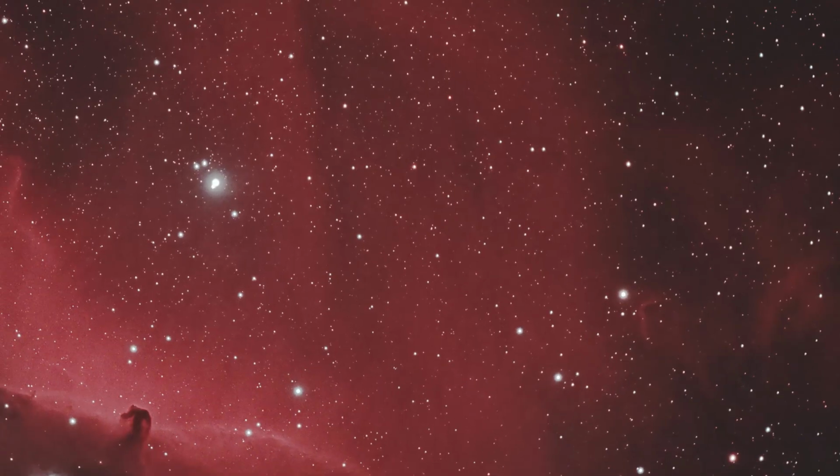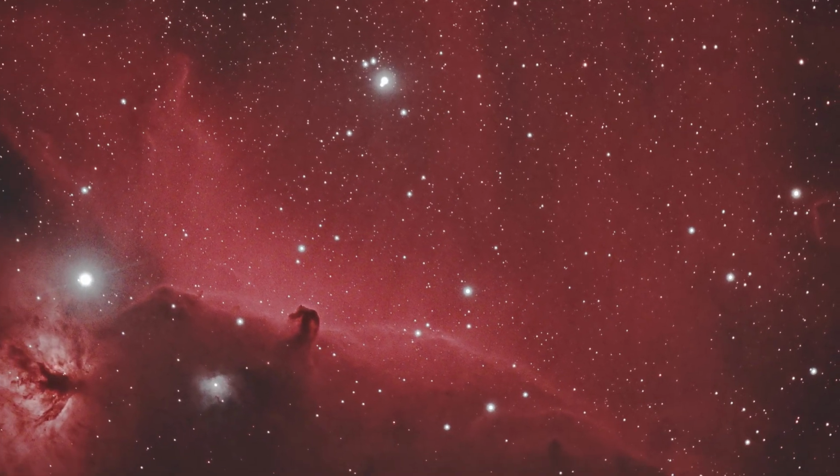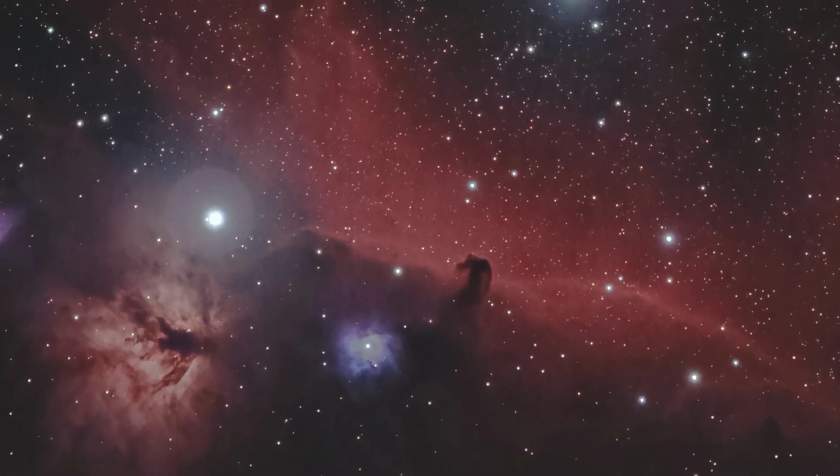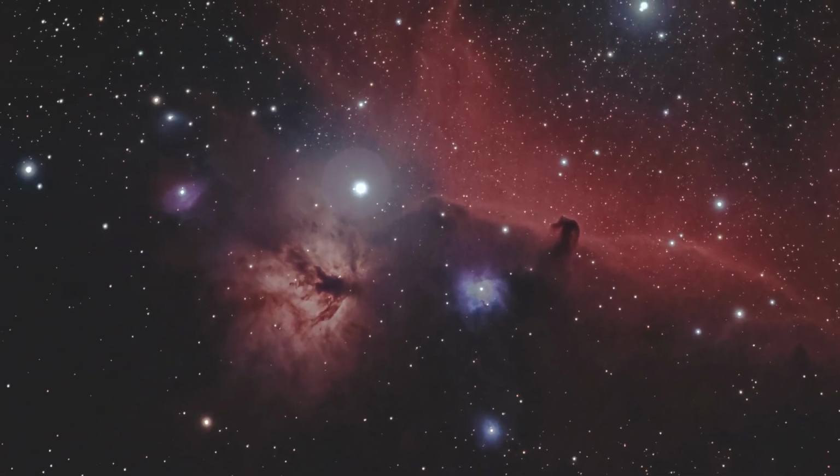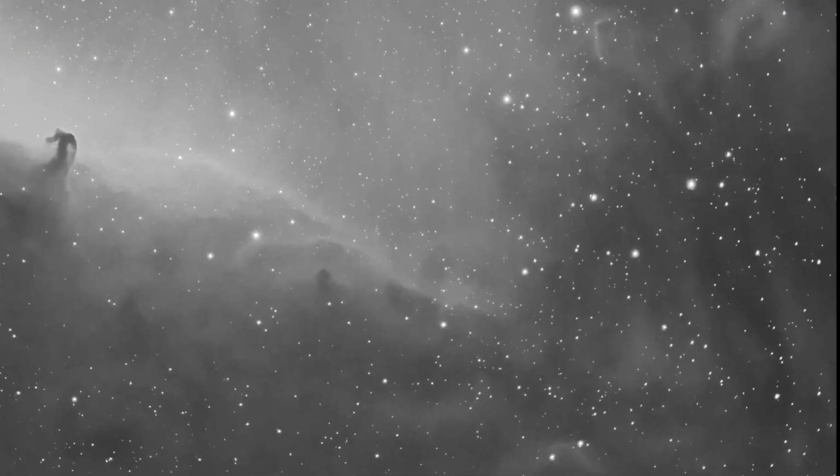Hey, this is Steve with Entering Into Space, and recently I shot the Horsehead Nebula. But I shot it in color, and then I also shot it in hydrogen alpha.